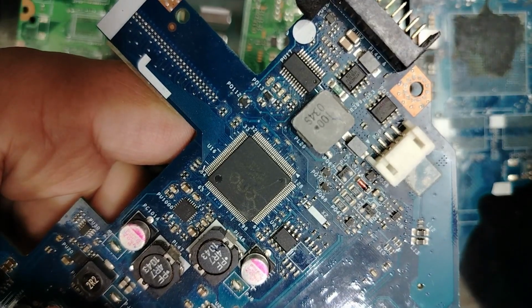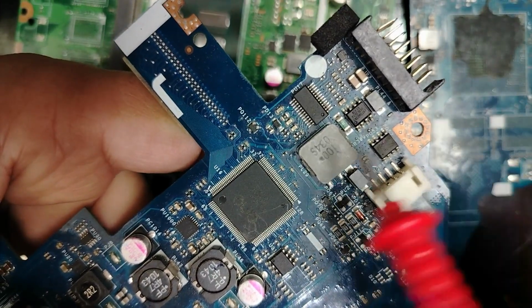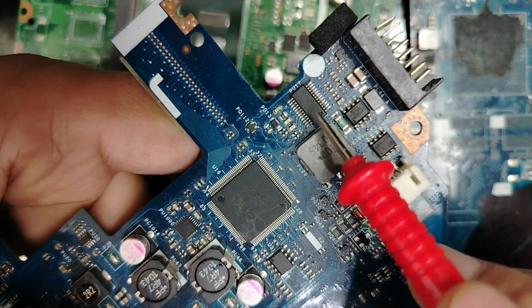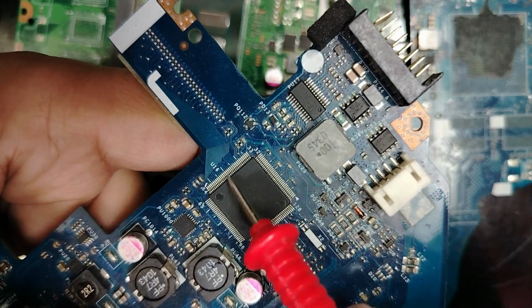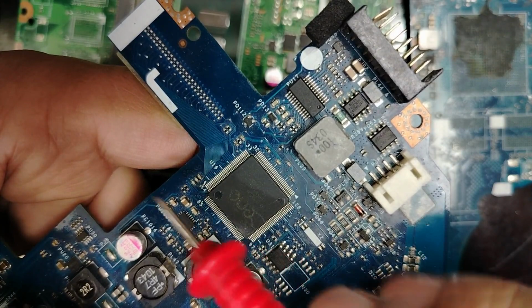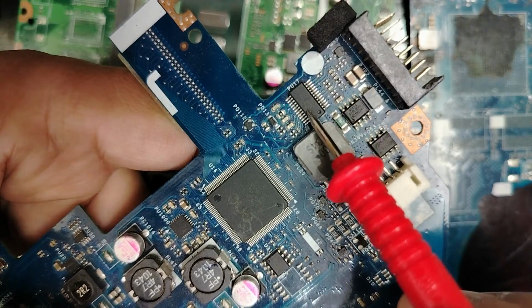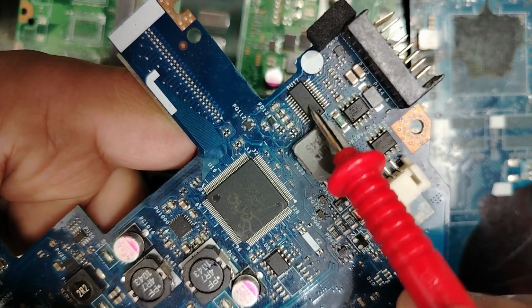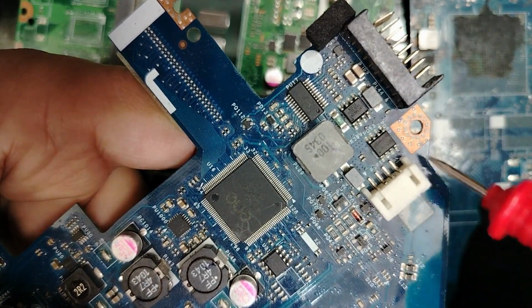Just to remain beginners, let's begin very quickly with the charge IC. Here, for example, in this motherboard, we have the charge IC, okay? We have the super IO, the IC that controls the power in the whole motherboard. To detect the charge IC, we usually find it near the battery connector and also near the power jack.